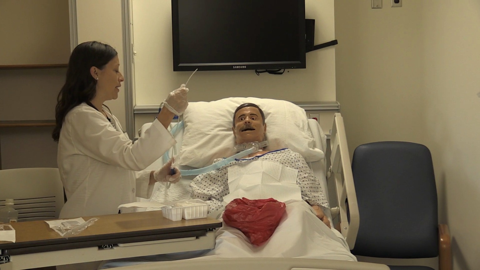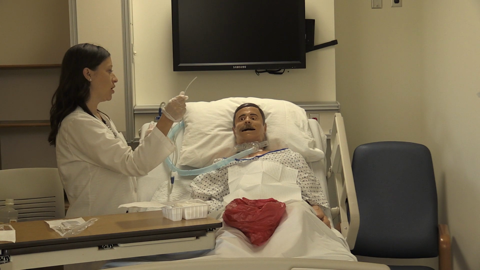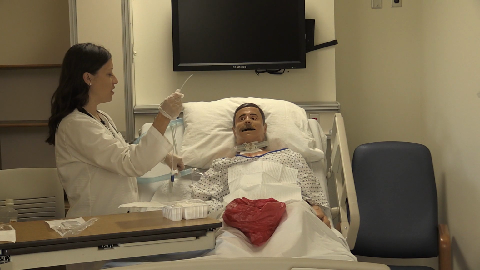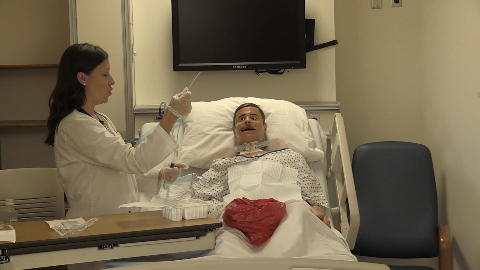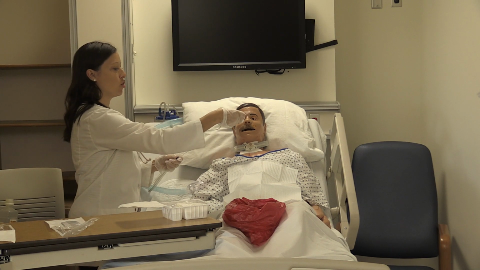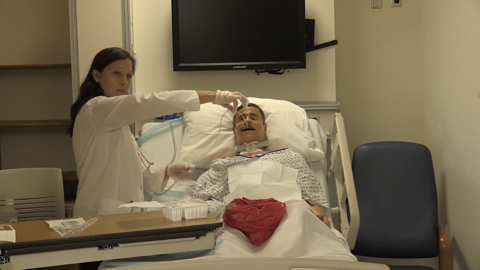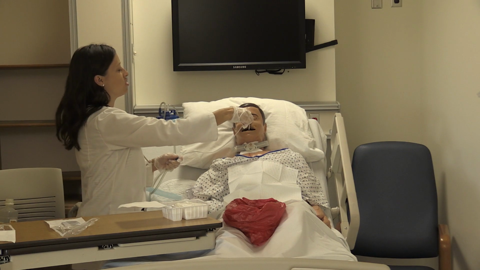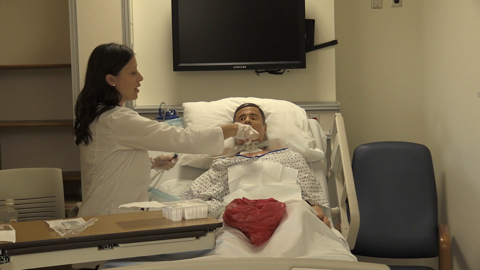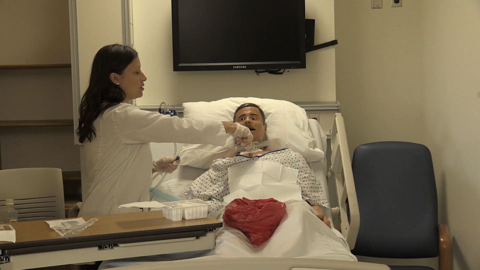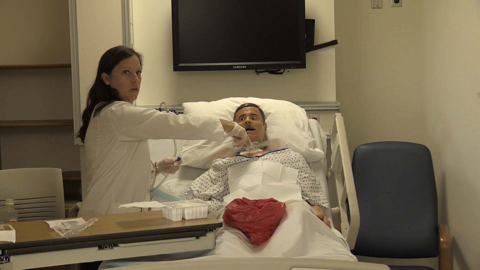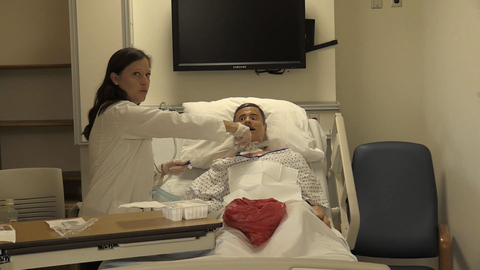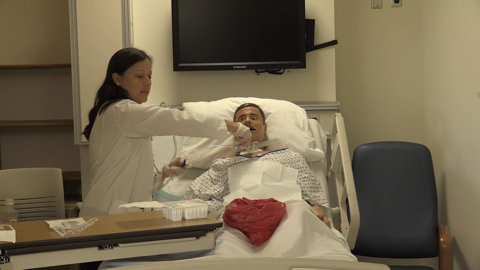Okay, Mr. Smith, we're ready to go ahead and get started with your suction. I'm going to remove his oxygen. So you just remove the oxygen a little bit, and what you're going to do is, keeping everything above his chest so it's not dragging on him, contaminating everything, you're going to go ahead and insert the cannula until you meet the point of resistance, which is about down to the xiphoid process.